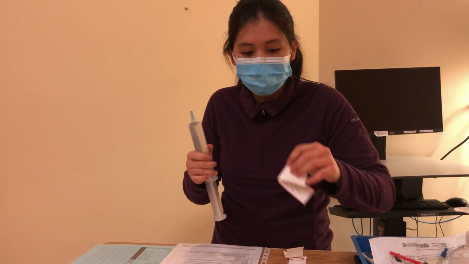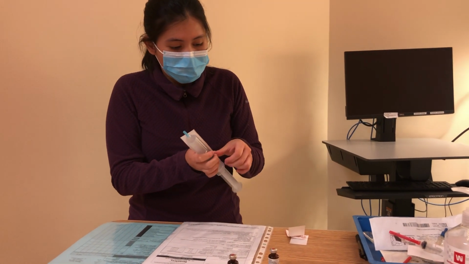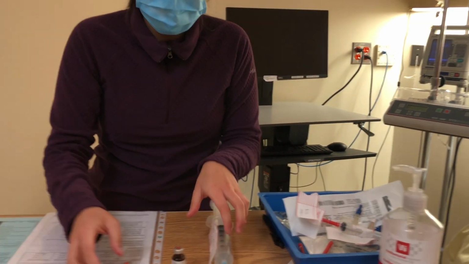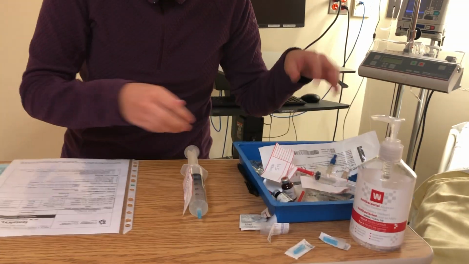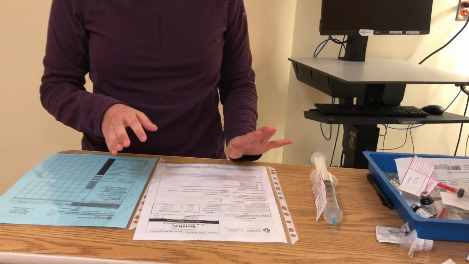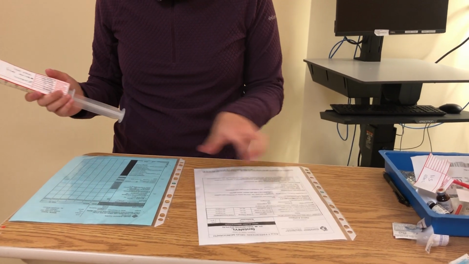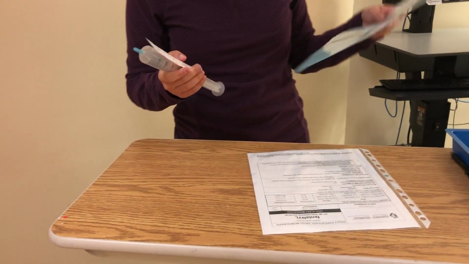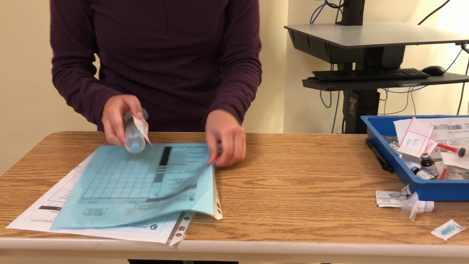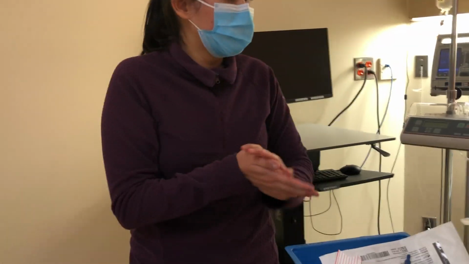Okay, and put our final label. Okay, and this goes to the sharps or med waste, and my sharps goes to the sharps. So now I'm ready to go to the patient's room with my final medication syringe here with the label, and then my MAR.